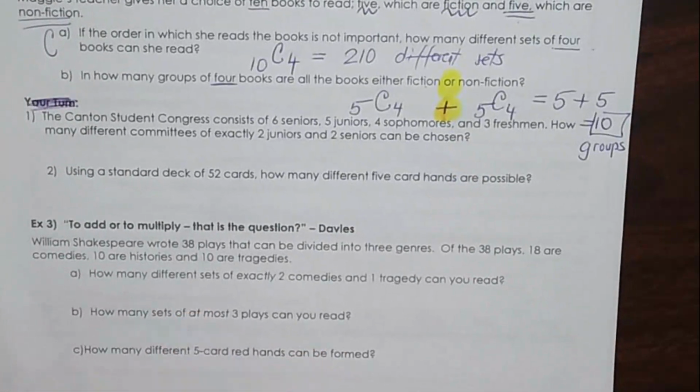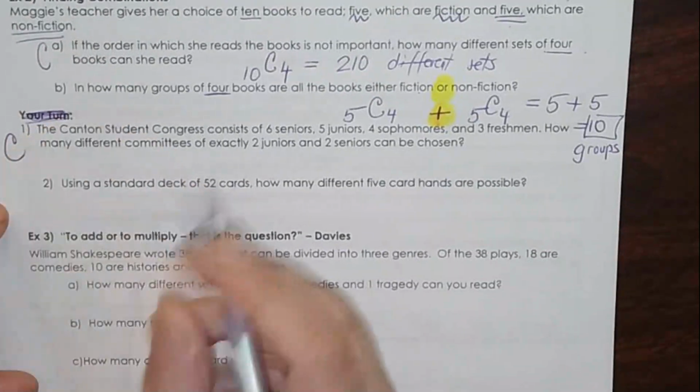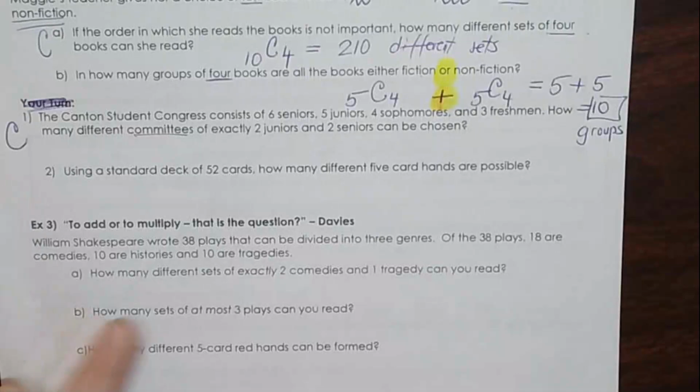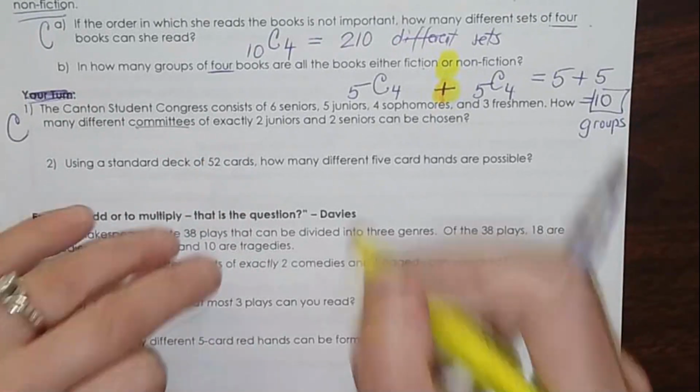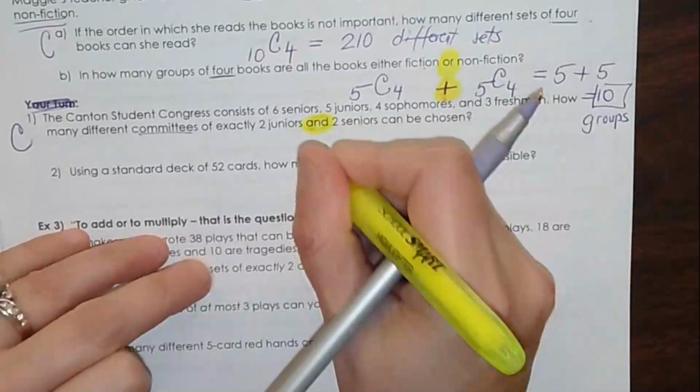All right, the Canton Student Congress consists of 6 seniors, 5 juniors, 4 sophomores, and 3 freshmen. How many different committees of exactly 2 juniors and 2 seniors can be chosen? Is committee important or not? No. If it says they run for positions like president, then order matters, but a committee is just everybody's equal. So this is combination. Committee is combination. I'm picking 2 juniors and 2 seniors, and that means I'm going to have a multiplication.